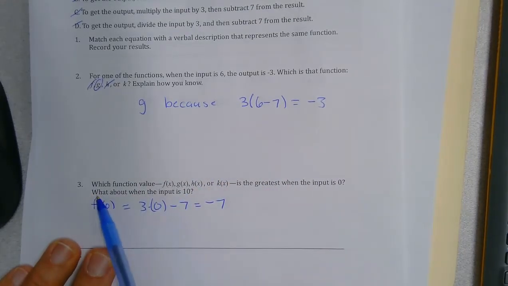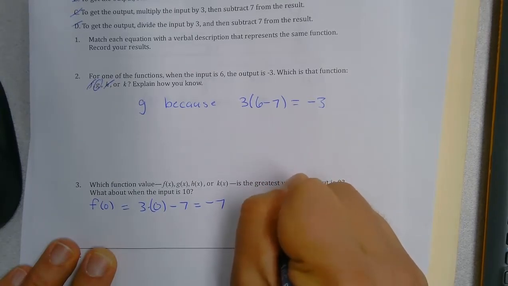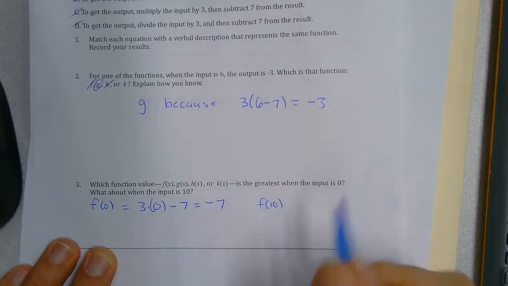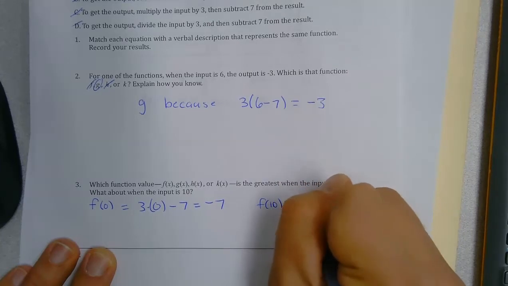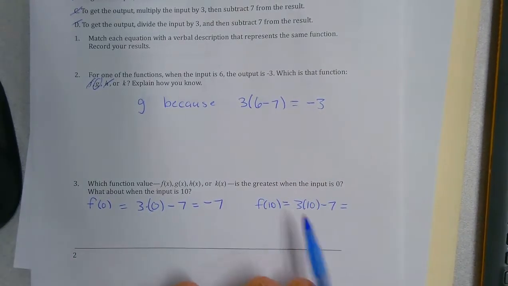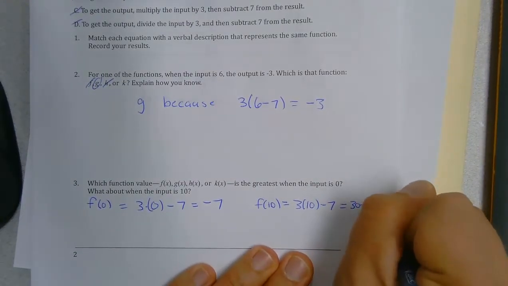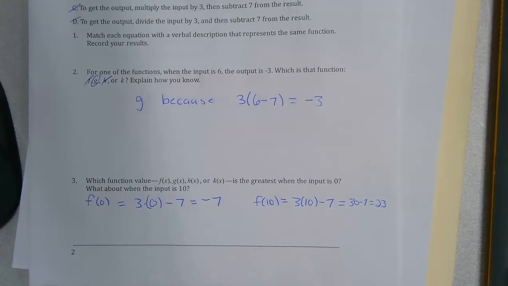Now what I'm going to do is also plug in 10. So F of 10 would be 3 times 10 minus 7. So that would be 30 minus 7, which is 23.